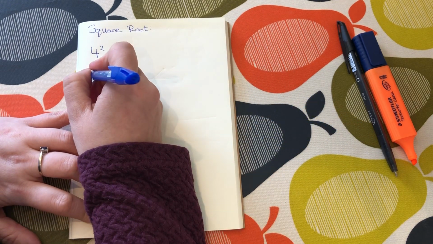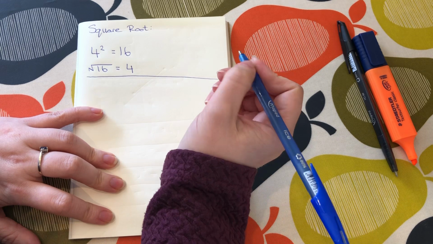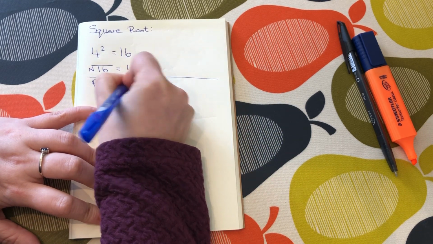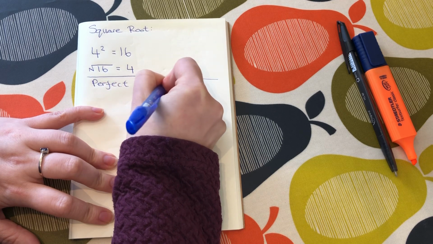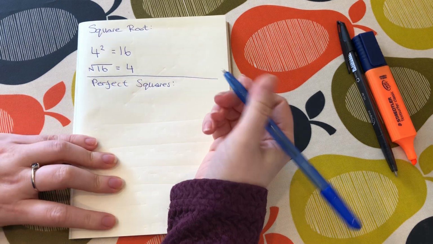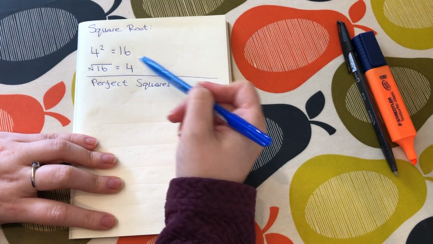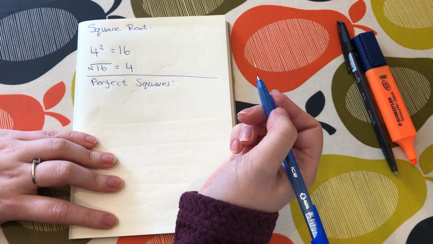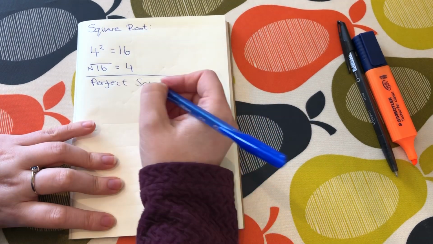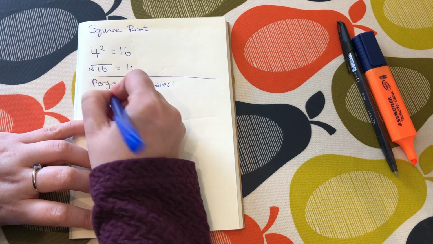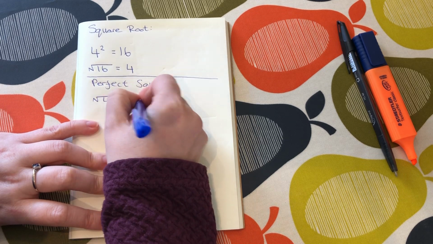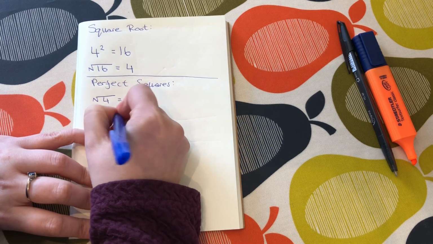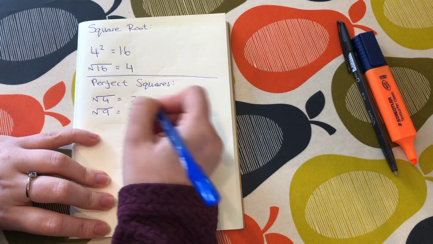Now, there's a whole list of numbers which are called perfect squares. Right, and all that means is when you get the square root of them, it's a whole number. So if you can remember your tables from primary school, you can do this no problem. So the perfect squares are like, say, the square root of 4. That's going to give us 2, because 2 2s are 4. The square root of 9 is 3, because 3 squared is 9.